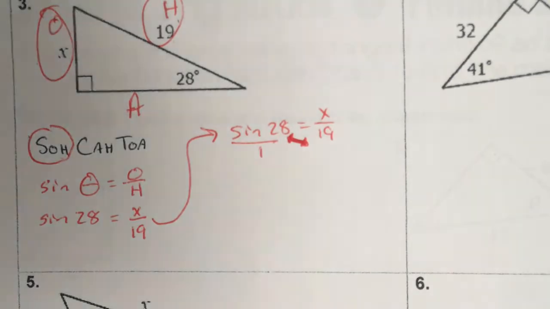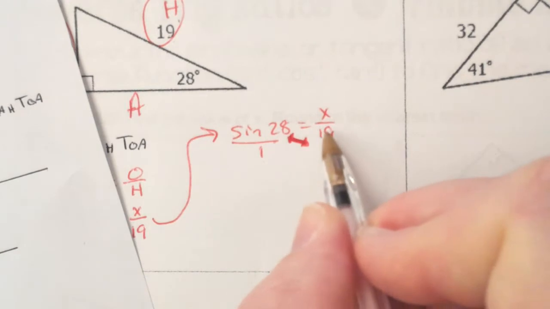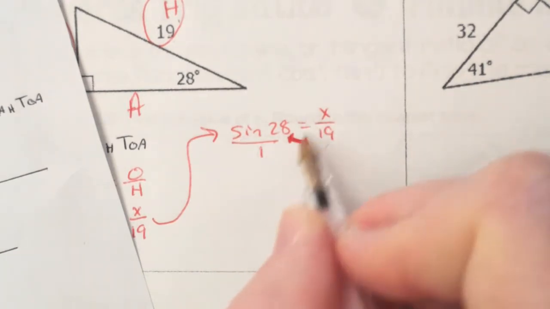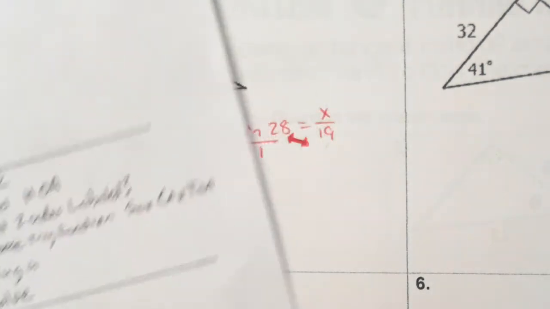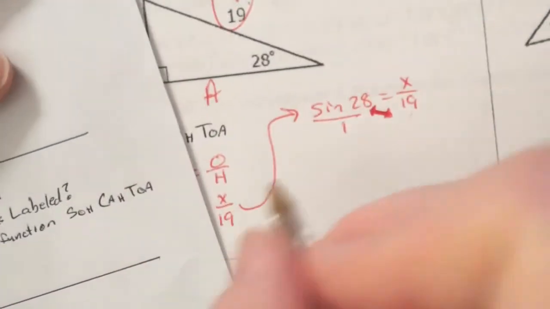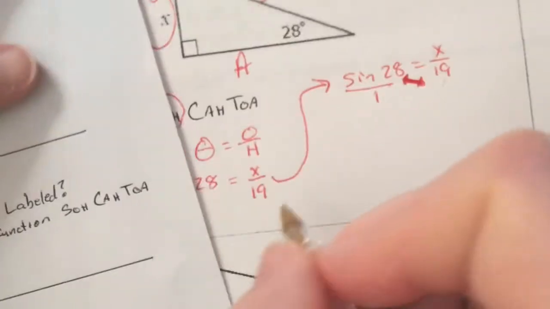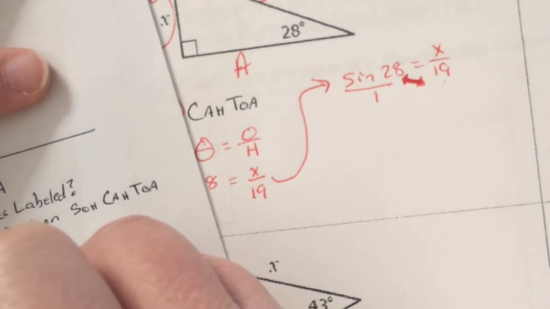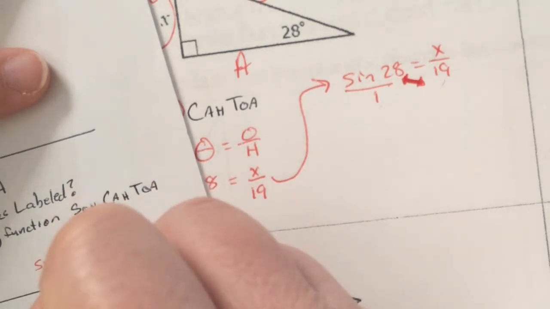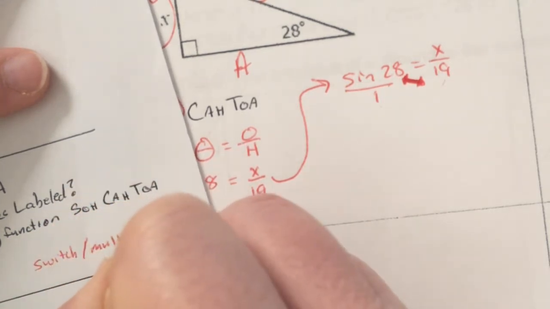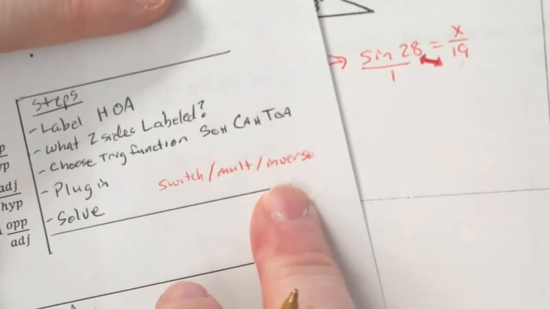Your choices when you're solving are: are you going to switch these two? Are you going to multiply? Or are you going to inverse? Those are your 3 choices, and you'll see that in a second. So when you're solving, you have 3 choices: either you're going to switch, multiply, or inverse.